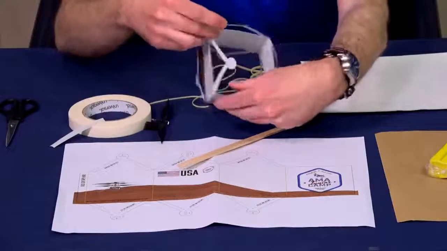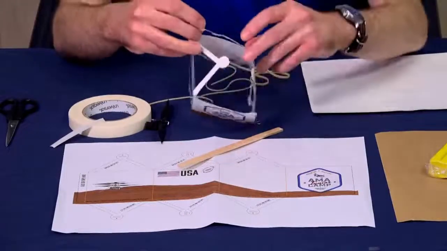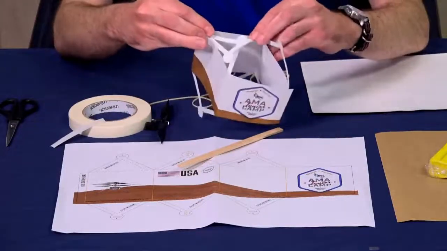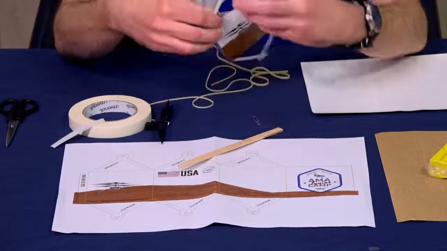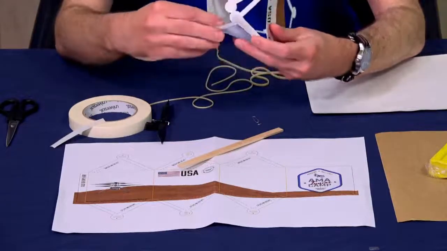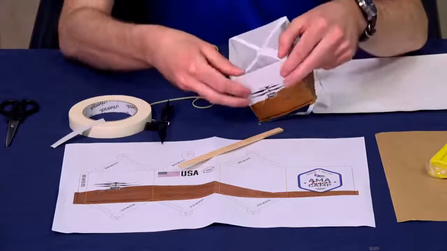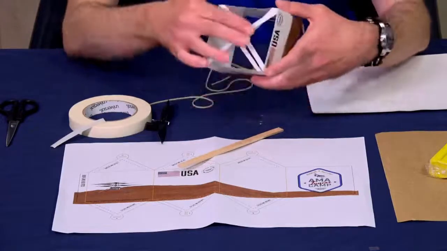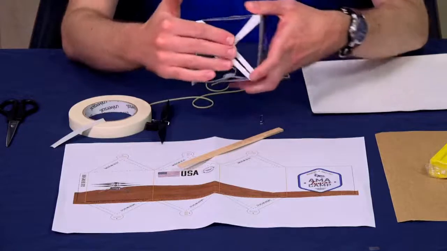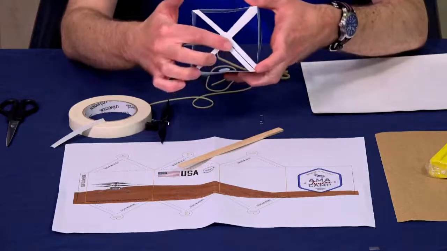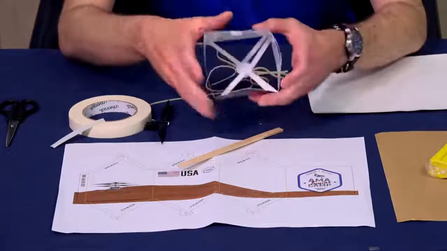I'm going to try to do it in a way that's easy to see on camera. We're going to fold those over so that those triangle shapes kind of form an X on the top side and the bottom side of the box. All right, so you can kind of see there, those triangles are laying flat on top of each other and creating an X shape in the middle of our box. And we're just going to do the same thing on the bottom.